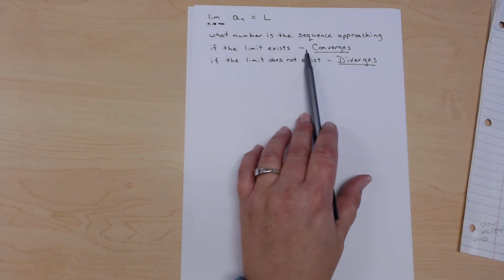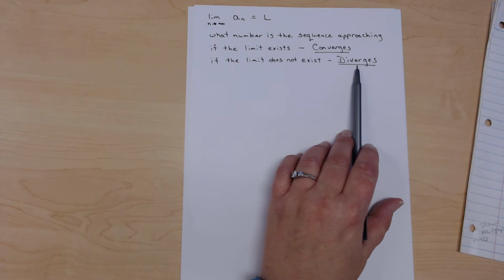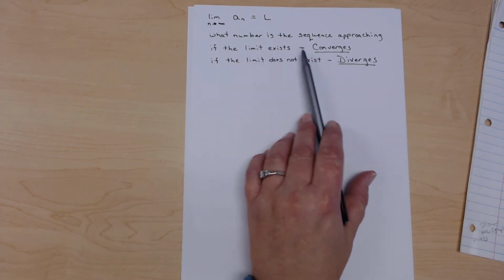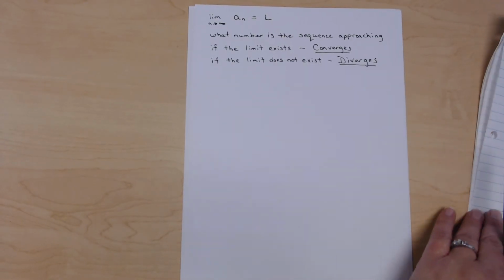If the limit exists, we say it converges. If the limit doesn't exist, we say it diverges. Okay, we're going to see this throughout the whole chapter. If the limit exists, converges. If the limit doesn't exist, it diverges.